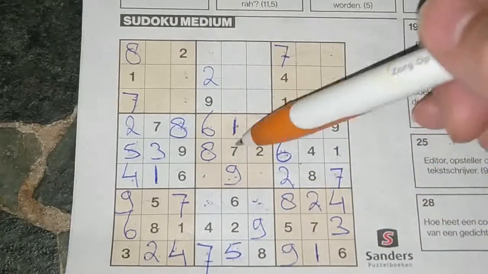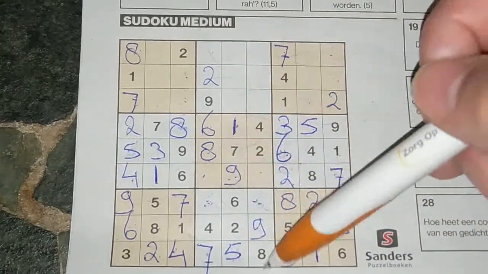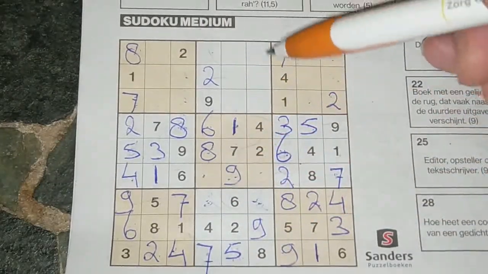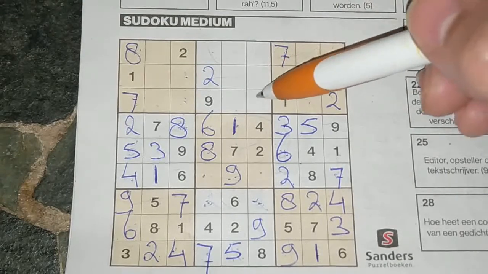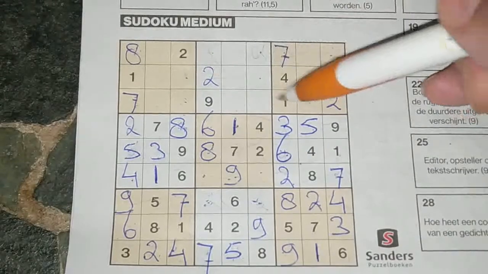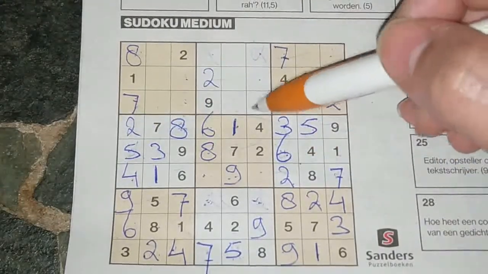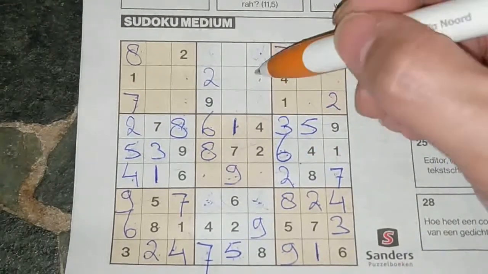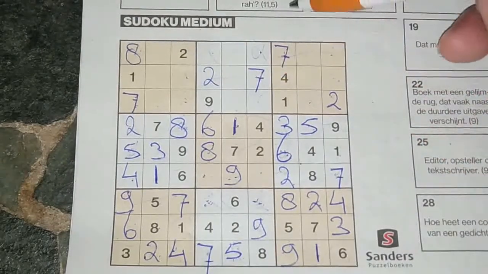7 in this column, 7 in the middle column. So in the column next, the only 3 places for a 7 is here, here or there. But I have a 7 there, so no 7 here. I have a 7 there, so no 7 there. Only place for the 7 should be here.